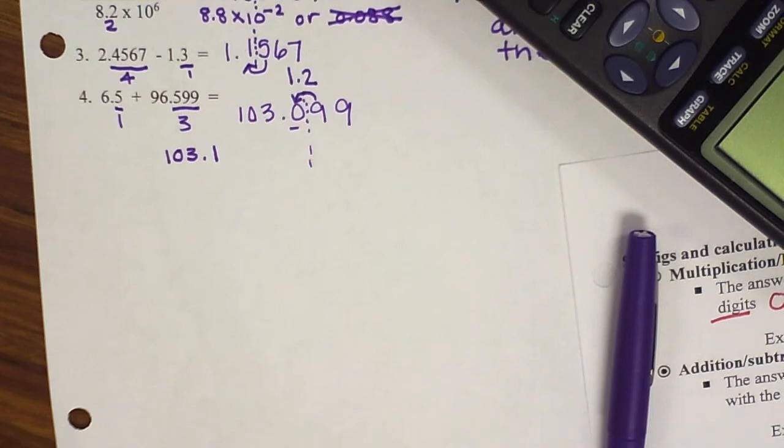Make sure that you include units in your answer, please. Use your calculator if you need to. 3.0 centimeters times 4.00 centimeters. Don't forget your units.